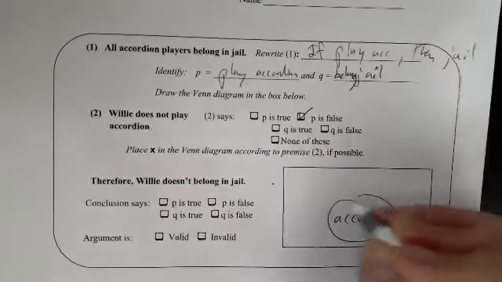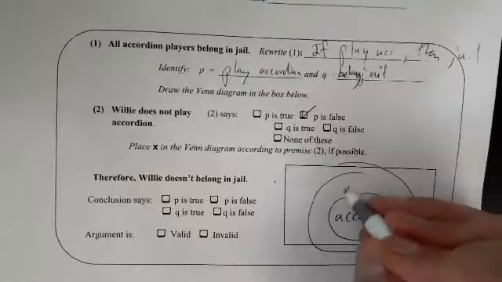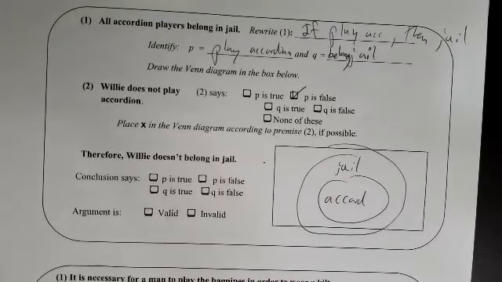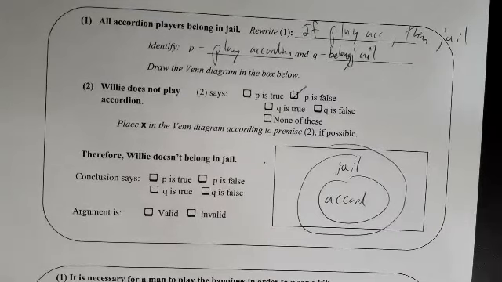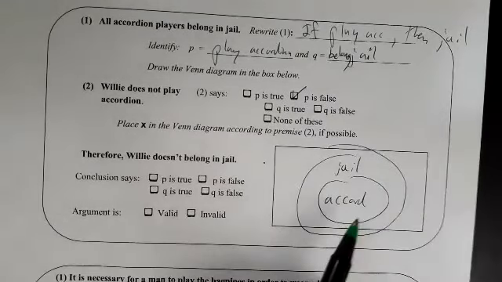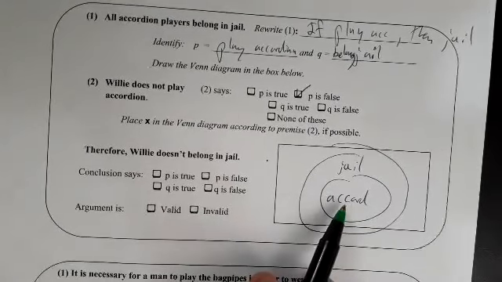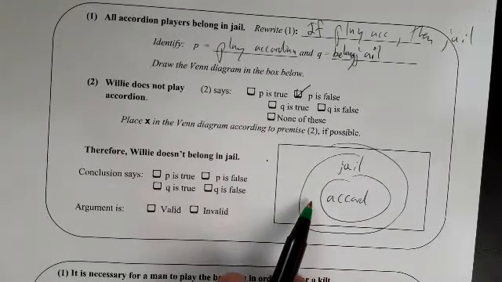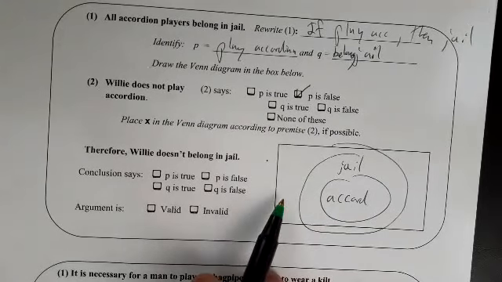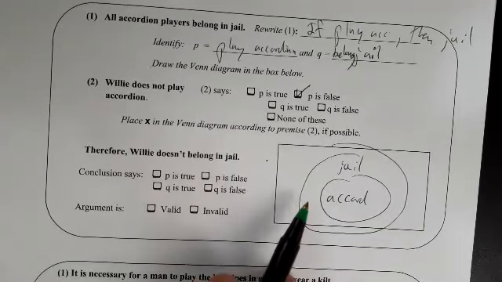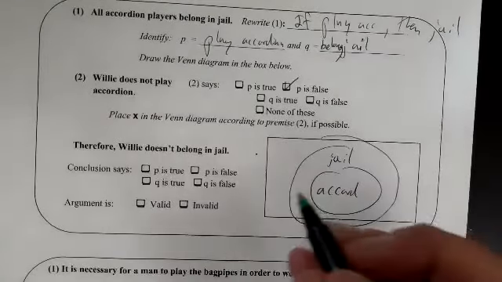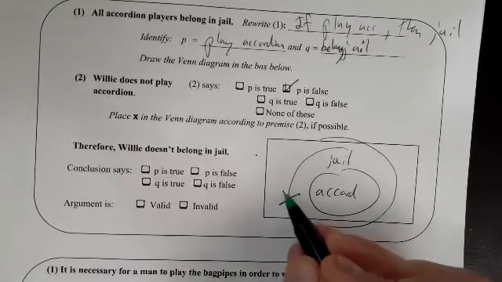Accordion, so if an accordion, then jail. The accordion should be my subset of the jail. If Willie does not play accordion, where am I putting my X for Willie? I put the X on the outside. So can it go inside here? No. Can it go here? No. Maybe. Can it go here? Yes. So it could go here or here. Where am I going to put it? On the border, right there.